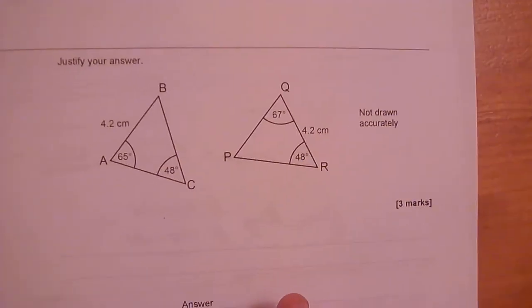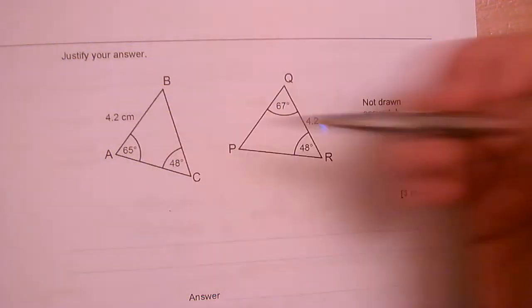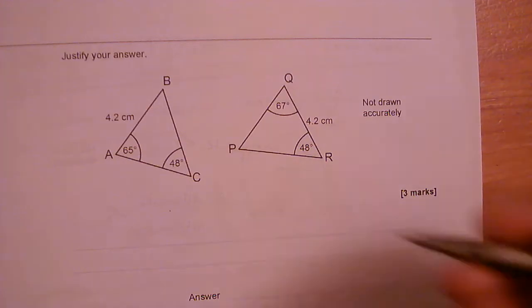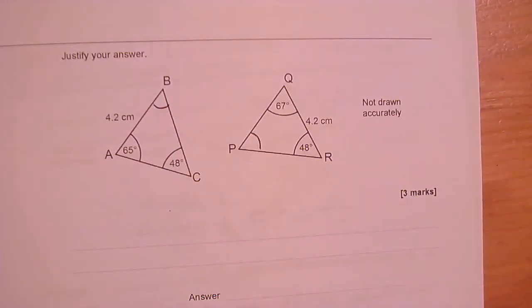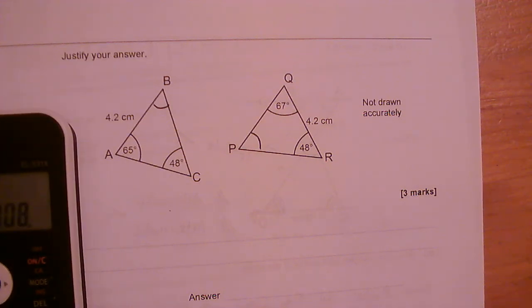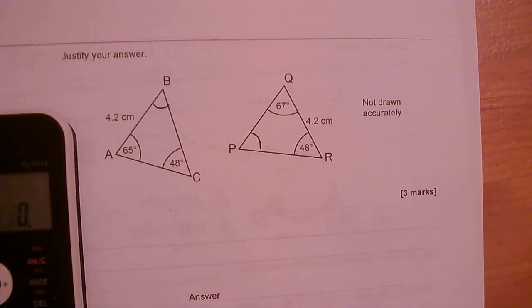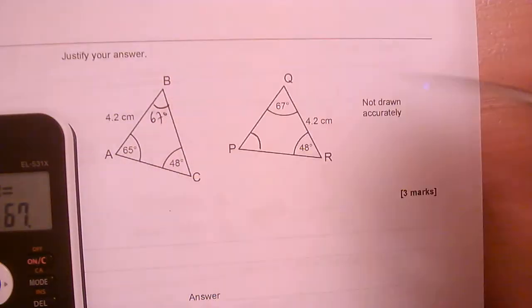Last but not least, we're on to question 4, and it says, are the triangles similar, congruent, or neither? So what we're trying to do is show whether the angles are the same or which rule on our triangles it applies to. So I have got 4.2 centimetres both times, that's great, and it's a triangle, so we know the angles add up to 180 degrees, so we can work out those angles. So I can do 180, take away 65, take away 48. Type that into my calculator, and I know this angle up here is 67 degrees.